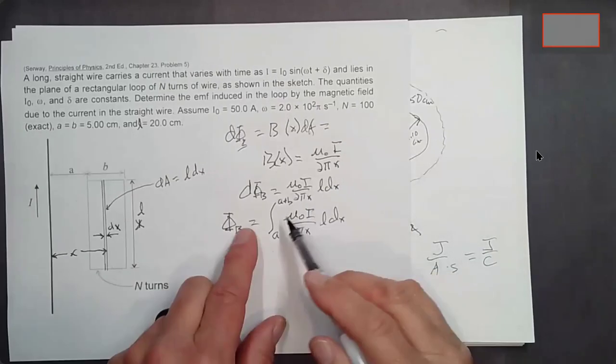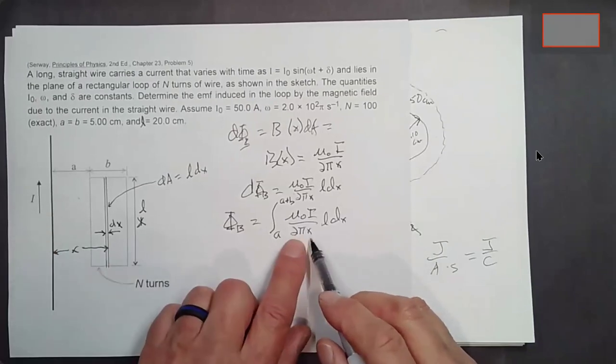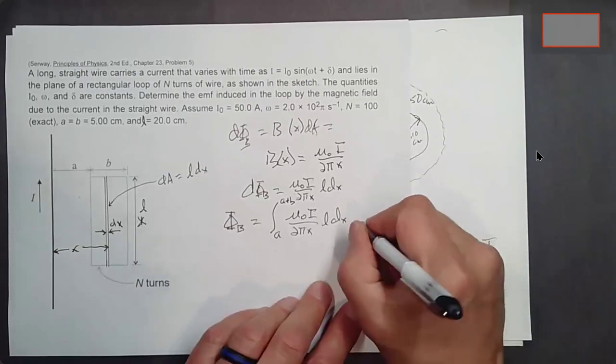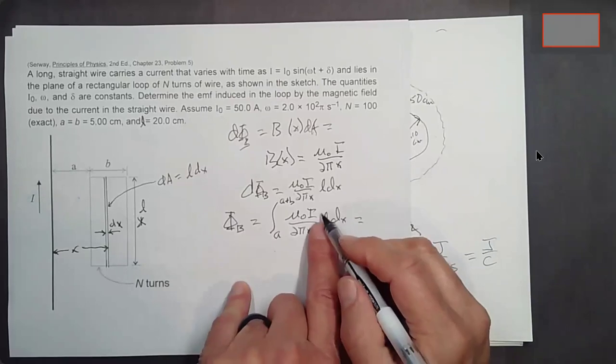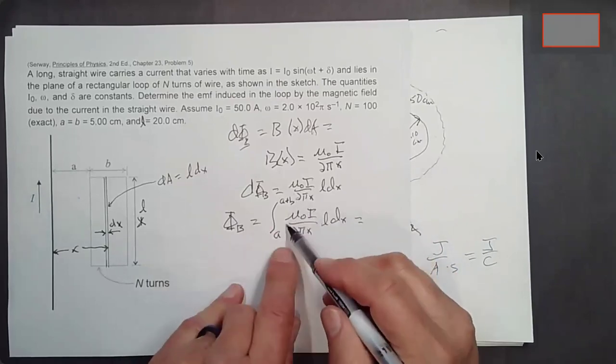Mu naught, I, L, and 2 pi are constants. They can come out, and I'll have the integral of dx over x evaluated at these two limits.